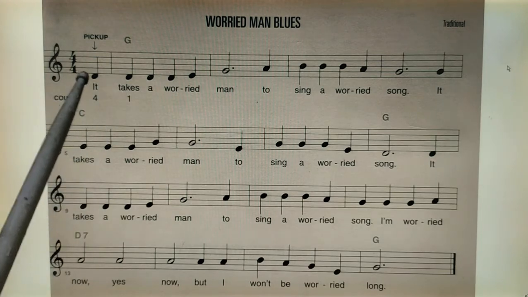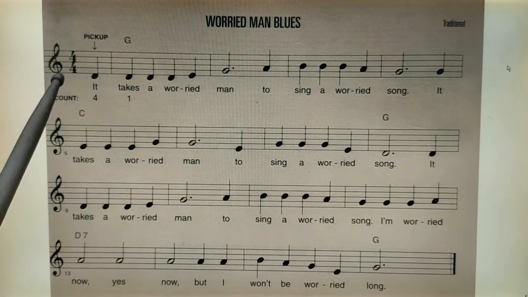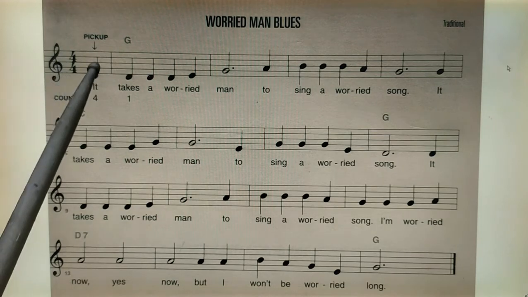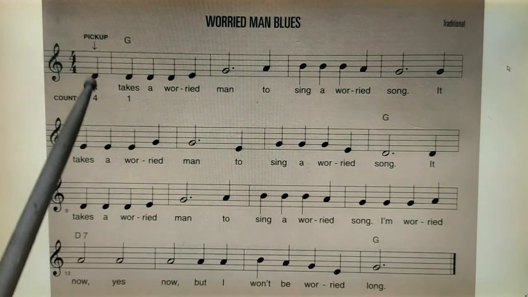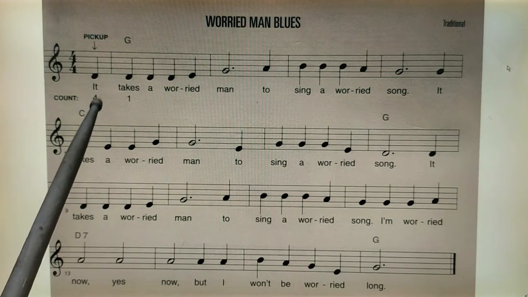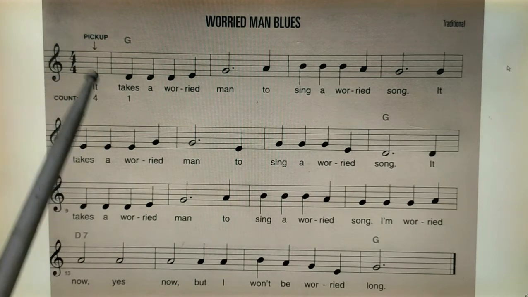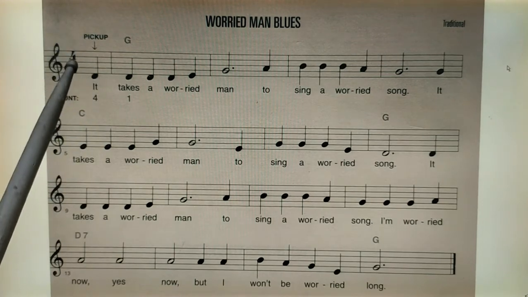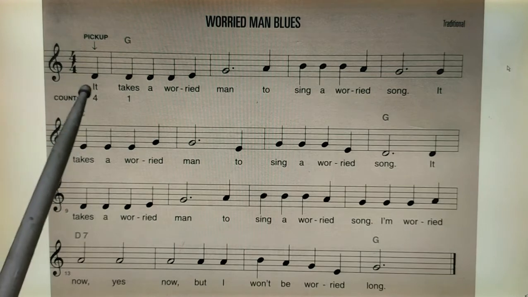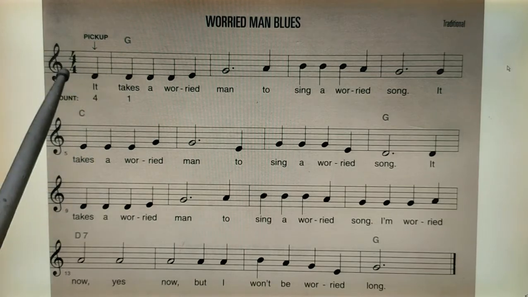See, in this beginning there is no 4 counts. The time signature is 4/4, but here you can see only 1 note. So this is not a full bar. So this is not counted as the first bar of the piece. So it's just before the start.